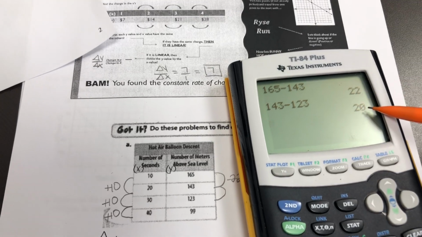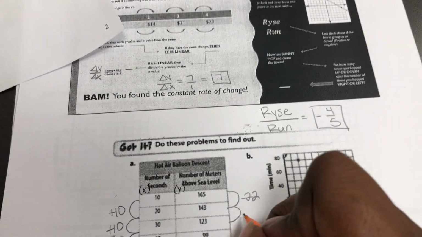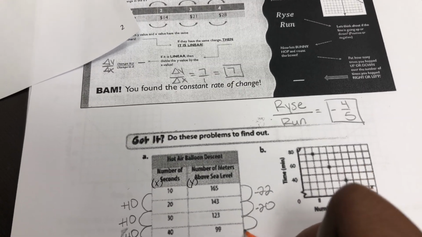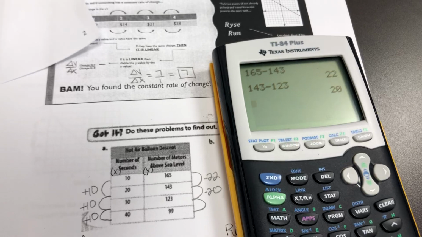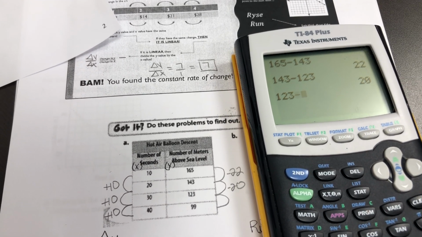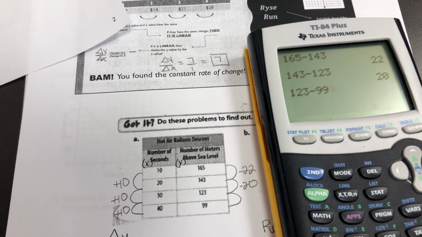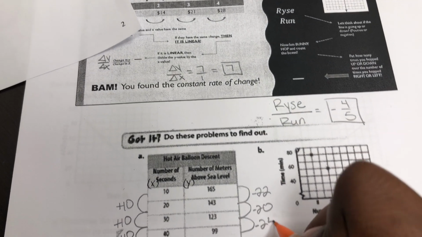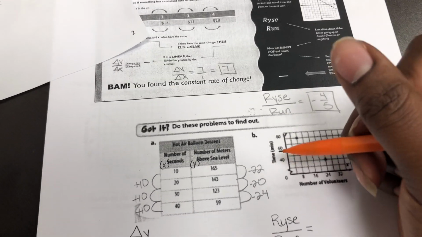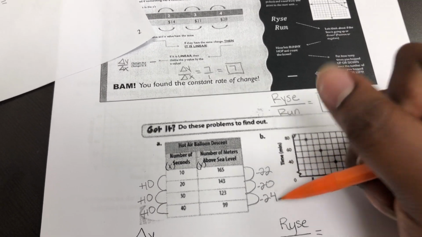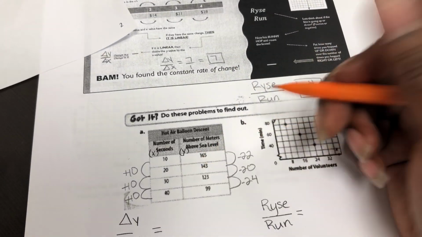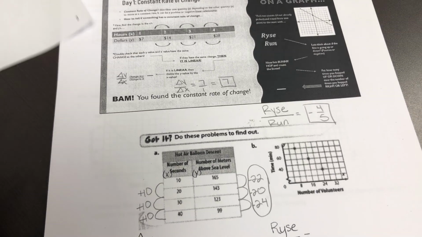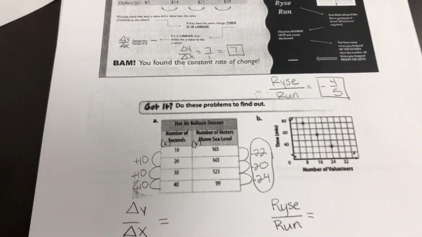Uh-oh, I got a different number. That says minus 20. Okay, let's try this last one. All right, so 123 minus 99 is what that says. Uh-oh, another not constant number. All right, so the fact that we have different numbers here, but all the same right here on the X's side, lets us know that this is not going to be constant. It's also not going to be linear if you were to graph it.